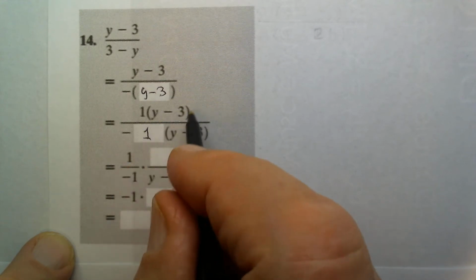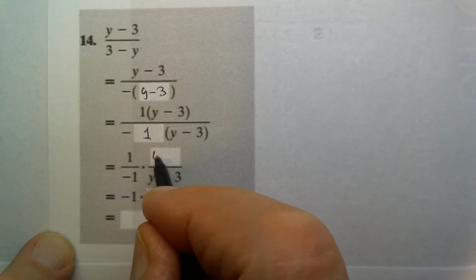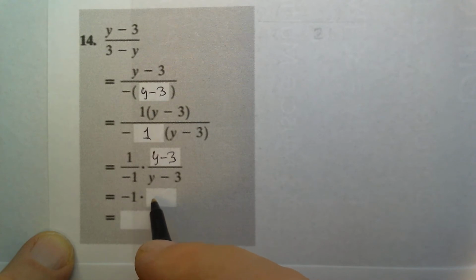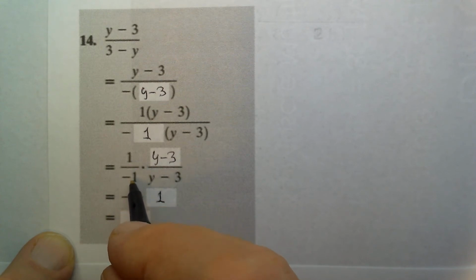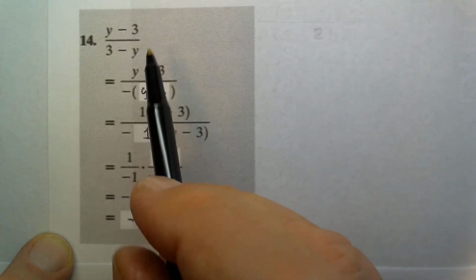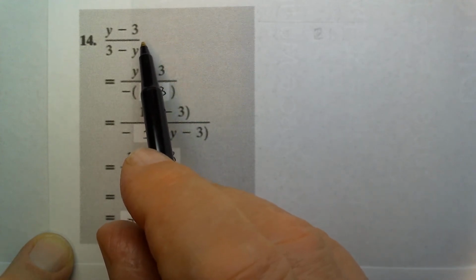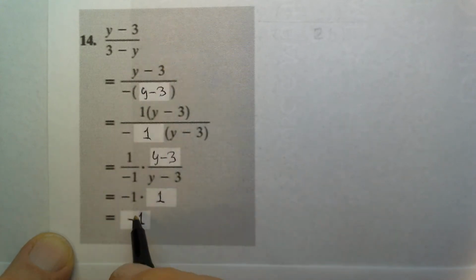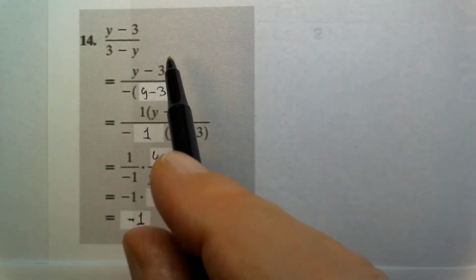So now we can cancel the y minus 3's in the numerator and denominator. So that becomes a 1. And this minus 1 comes from 1 divided by minus 1. And 1 divided by minus 1 is minus 1. And minus 1 times 1 is minus 1. So that's the final answer to this quotient here. Y minus 3 divided by 3 minus y is equal to minus 1. You may want to rethink this one here.